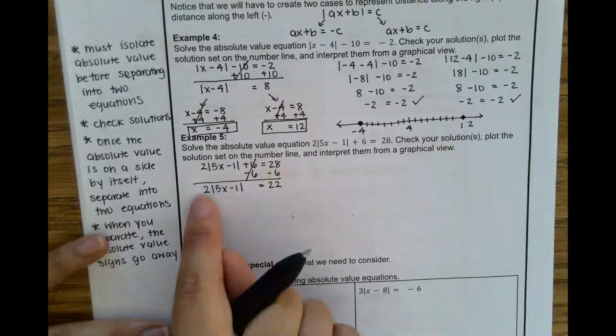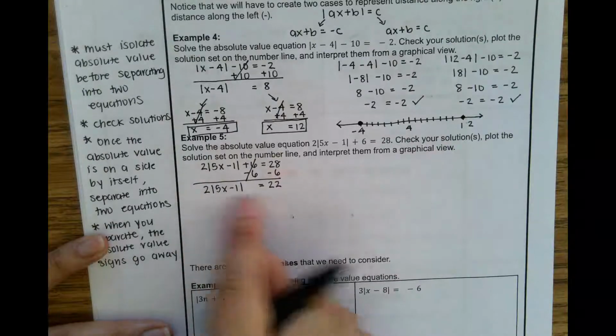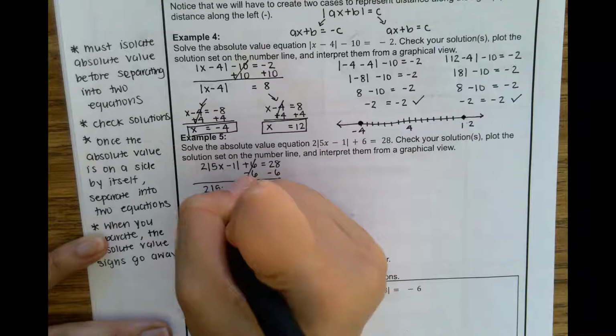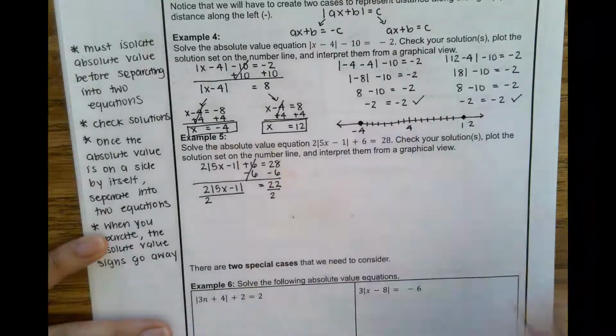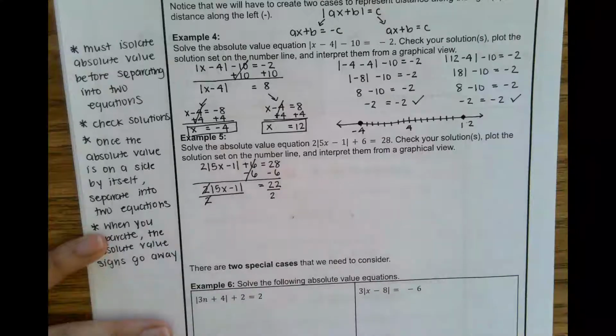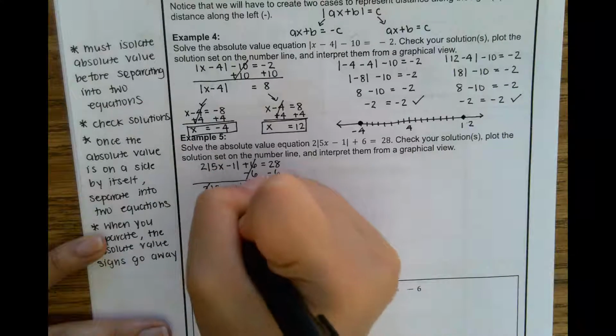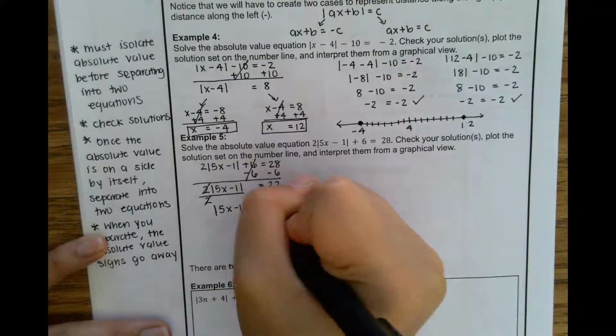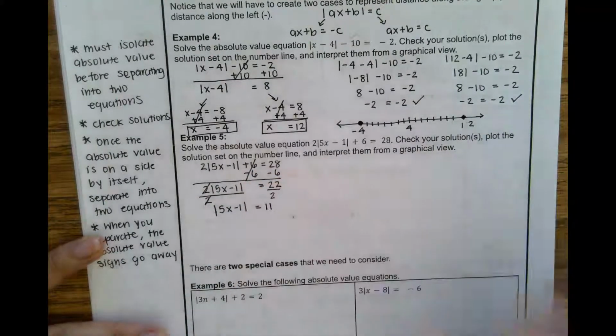So this is 2 times the absolute value. To get rid of that 2, I'm going to divide by 2. This simplifies. 2 divided by 2 is 1, so now it's 1 times the absolute value of 5x minus 1 equals 22 divided by 2, which is 11.